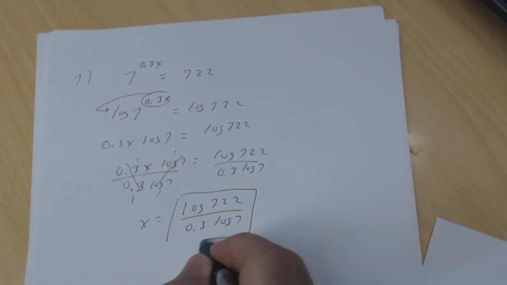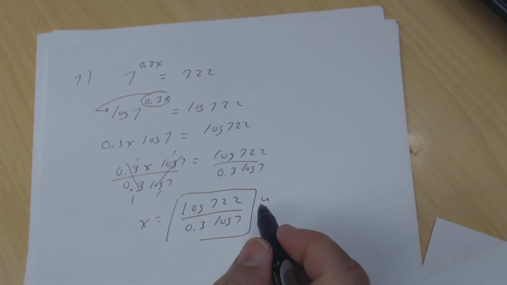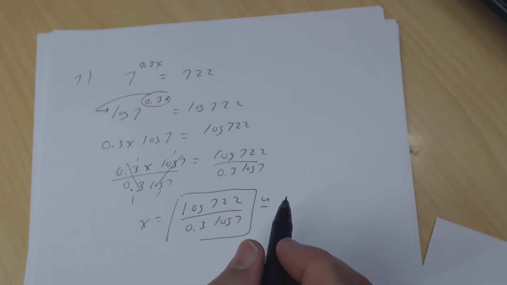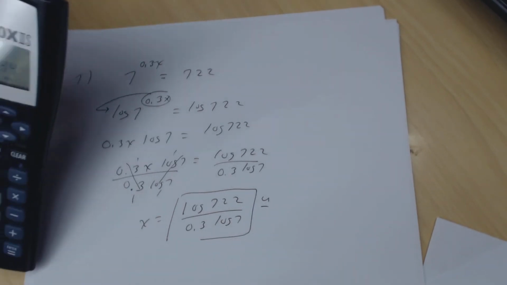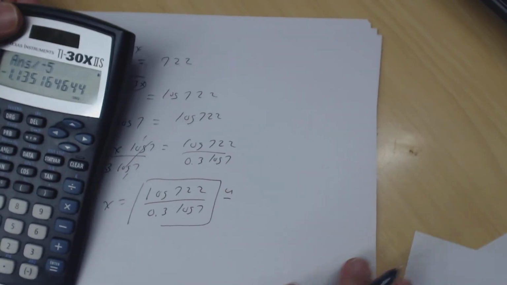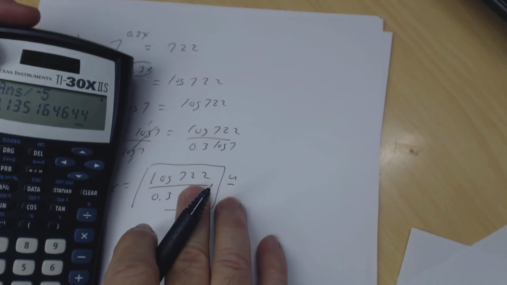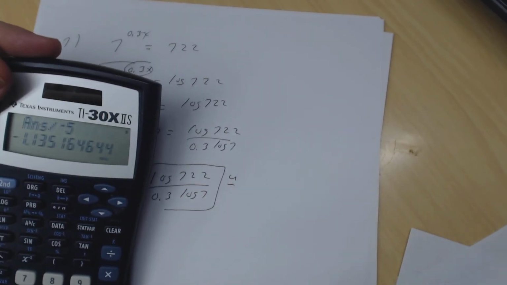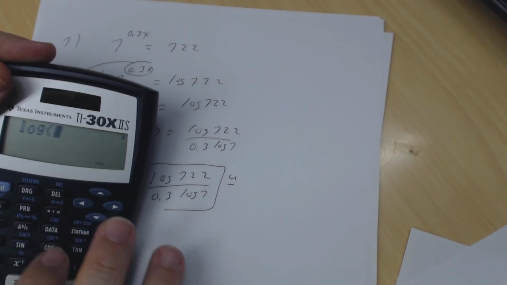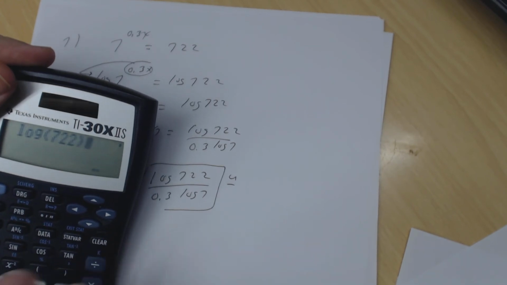Now in your calculator, you're going to approximate this, and you've got to be careful when you approximate this. So listen carefully. There are lots of little rules when using your calculator with some of these things. Let's talk about the numerator for a moment. The numerator is the log of 722. That's no big deal, so you can say log 722, close the parentheses.